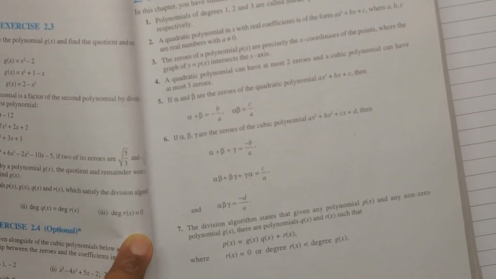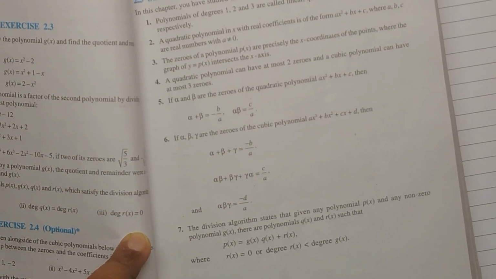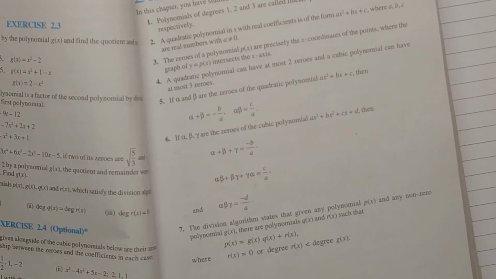Now I would like to draw attention to the third part, which says frame such an example where the degree of the remainder should be 0. Here you need to be careful. The degree of the remainder will be 0 when the remainder is a non-zero real number. So you need to be watchful that the remainder should not be the number 0, rather it should be any other non-zero real number.